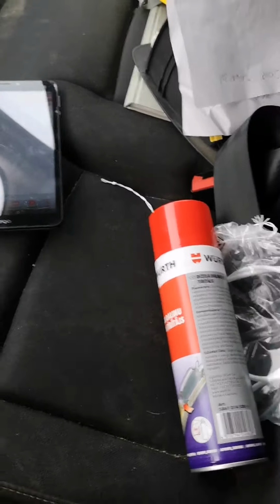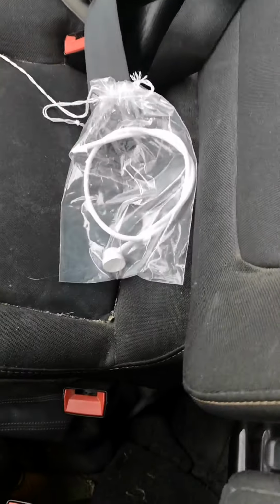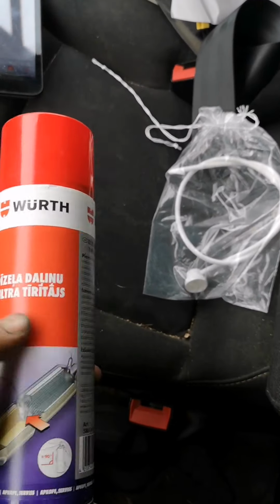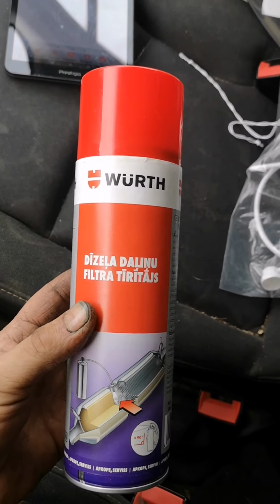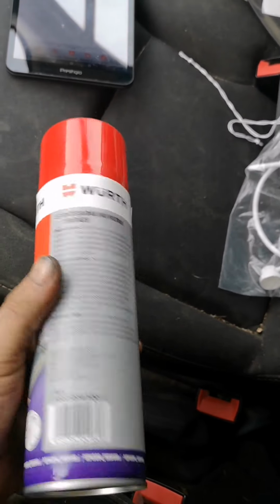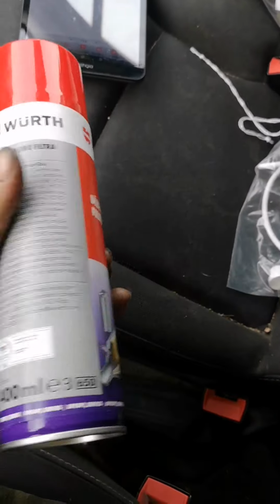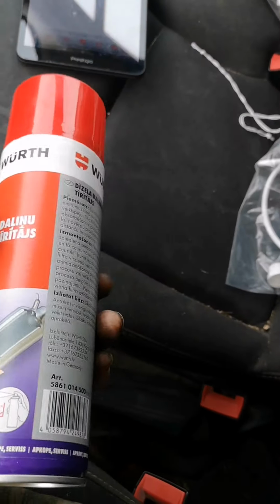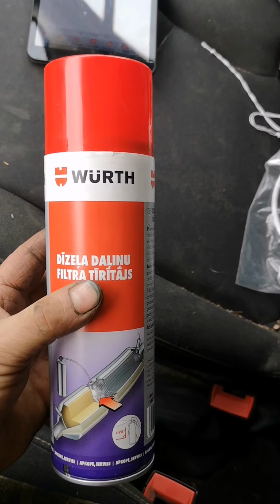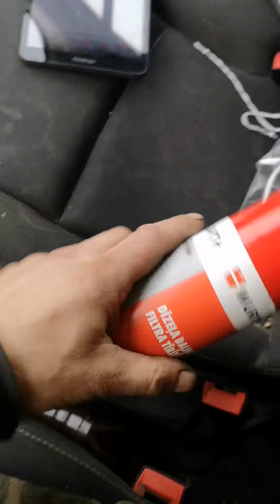So my client brought me some interesting things. What is this thing from Würth? It's a special cleaner for DPF filters. It comes in this can. It's 400 milliliters. It costs about 25 or 27 euros. I don't know the right number.